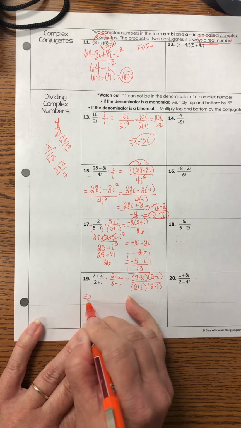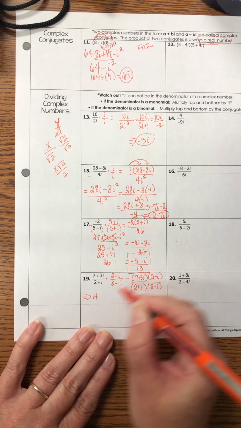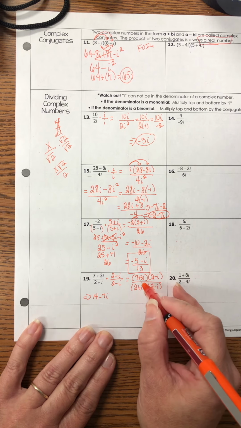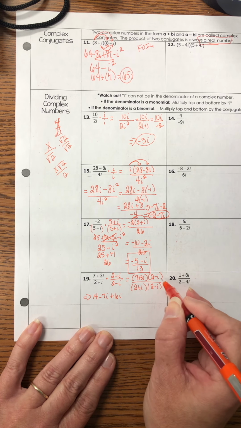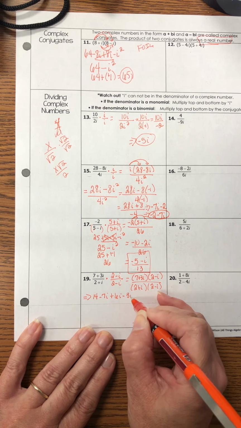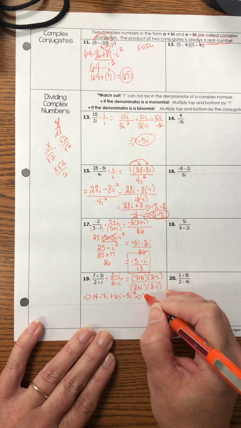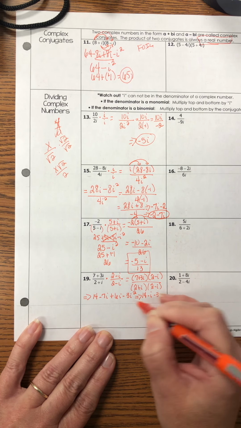So let's simplify and let's FOIL out my numerator. 7 times 2 is 14. 7 times -i is -7i. 3i times 2 is 6i. And 3i times -i is -3i squared, which will simplify down to 14 minus i minus 3i squared.